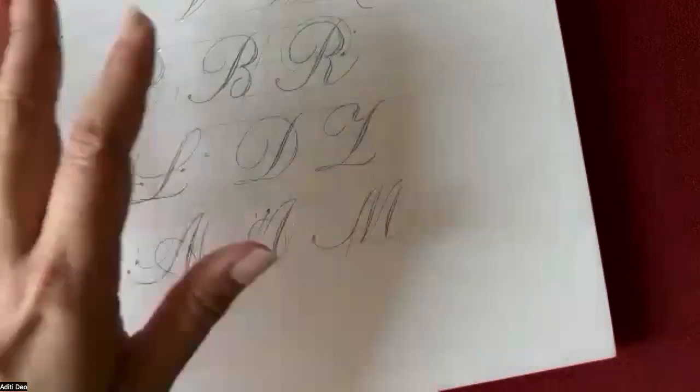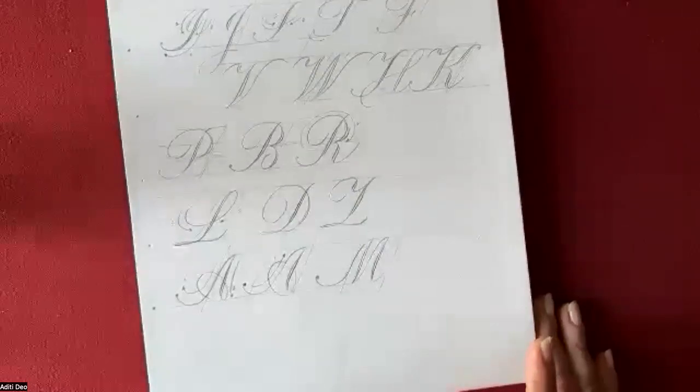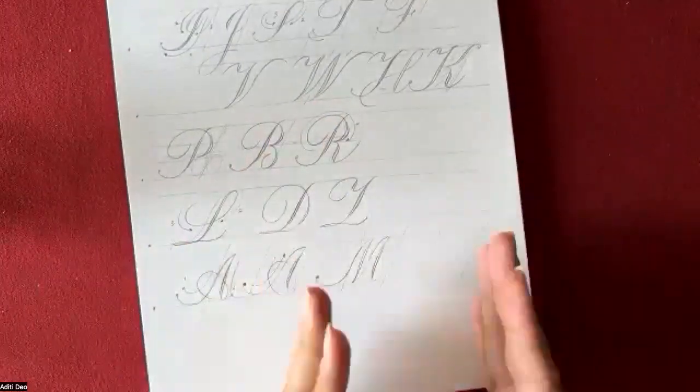So the M and W will be wider than the rest of the letters. Let them be wider. Don't try to fit them.